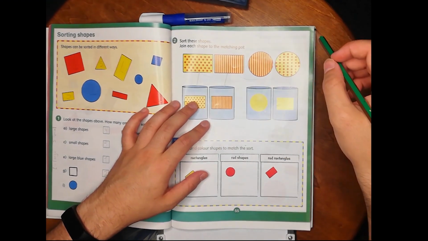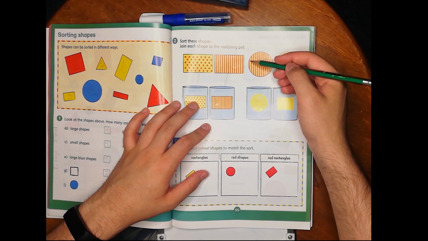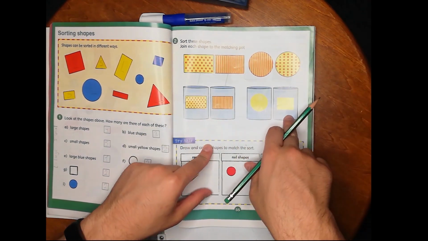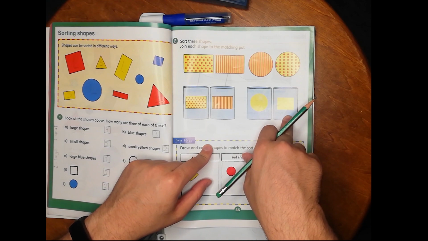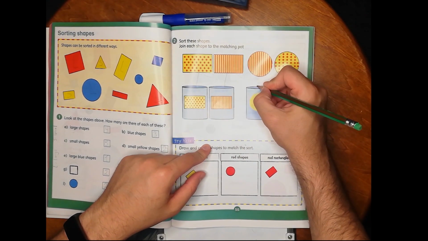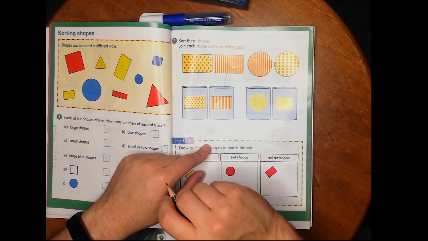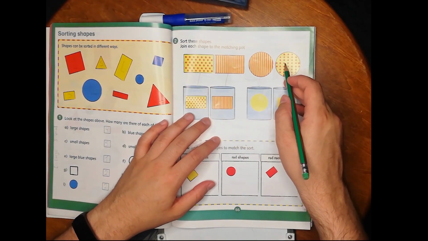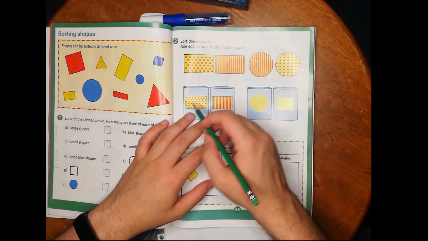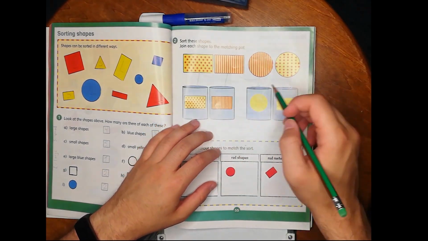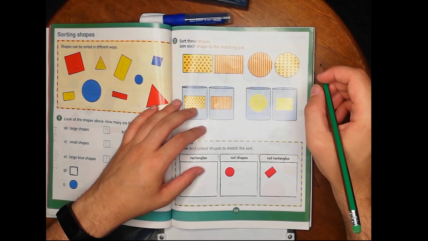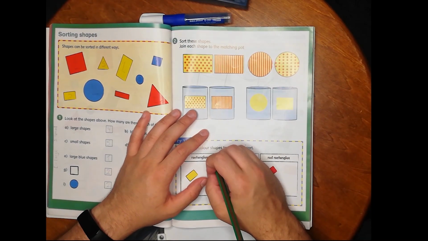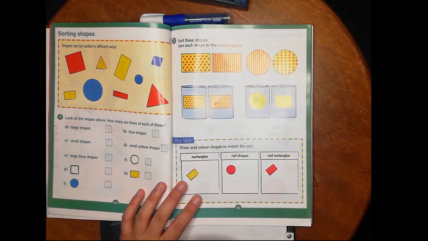Now here we have a circle, a yellow circle with red stripes. We don't have any yellow circles with red stripes here, but we have this pot with a circle, so we can match it with that as well. Here, this one, we have a yellow circle with red dots. Again, we don't have any yellow circles with red dots, so we can just match this right here. Okay, that is pretty good.